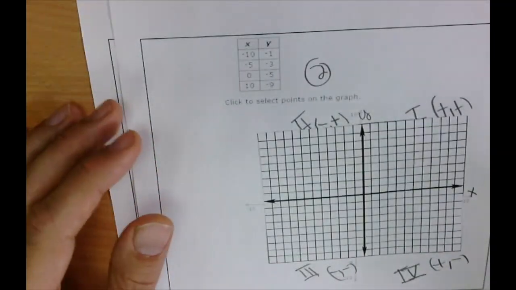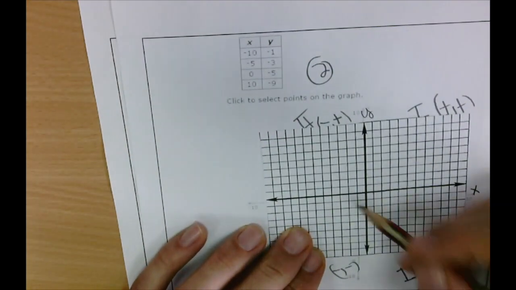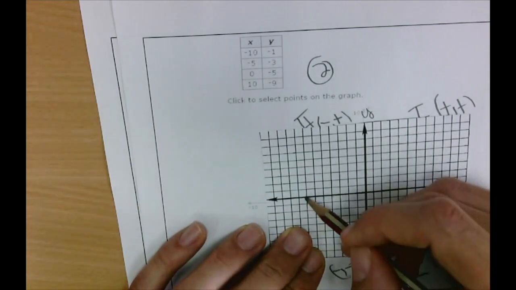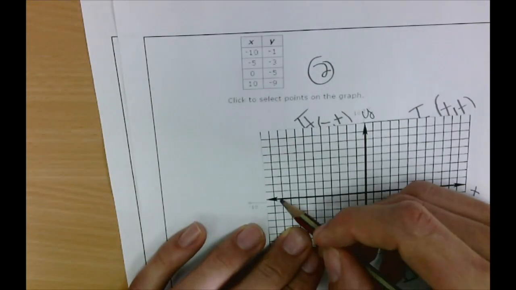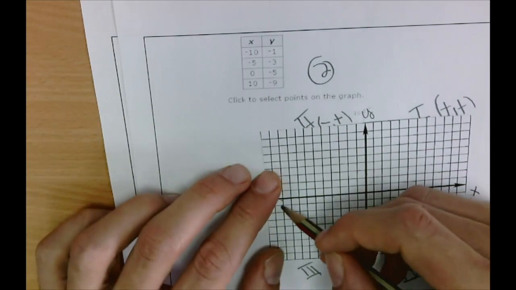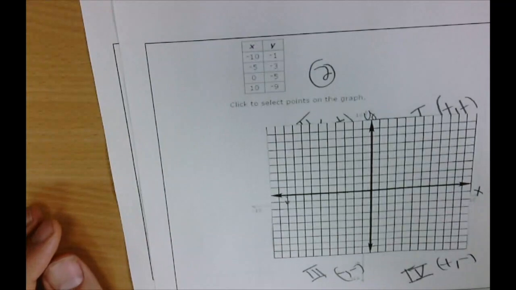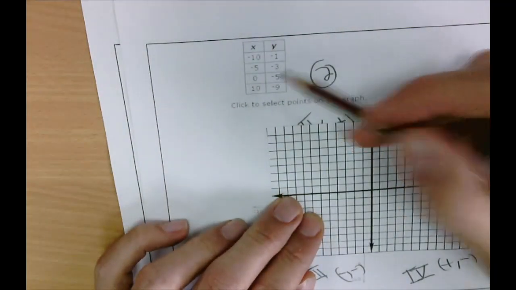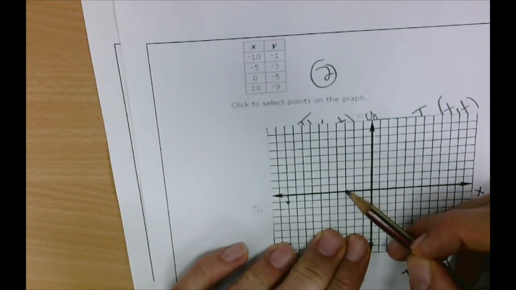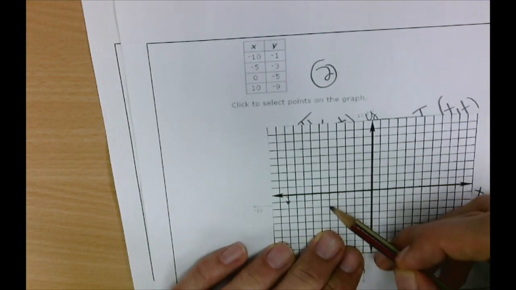Our first coordinates will be -10, -1. I will count the corners starting from the origin. 1, 2, 3, 4, 5, 6, 7, 8, 9, 10. Next, because it says -1, I will go down one spot to here. I will continue marking my points. I have -5, so I'll begin back at the origin and go 1, 2, 3, 4, 5. Next, I will go down 3. 1, 2, 3.